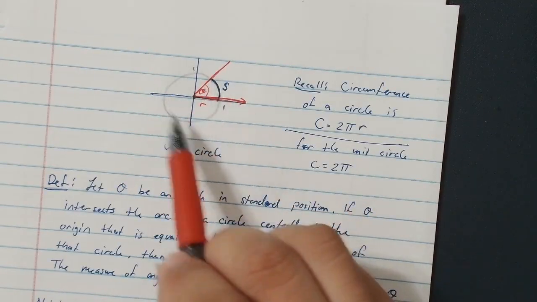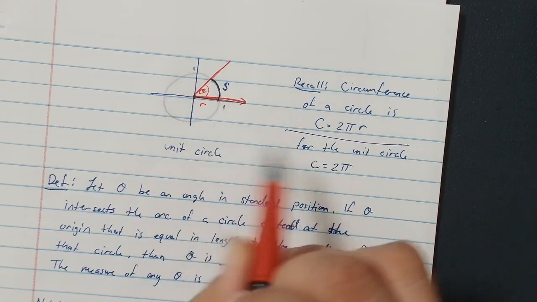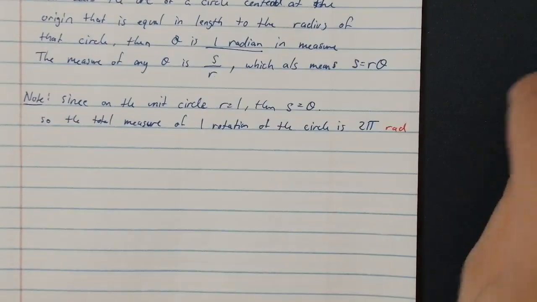Now, we have 2 ways of measuring around a circle. The number of degrees around a circle is 360. The number of radians around a circle is 2 pi, which means those two are equal to each other.